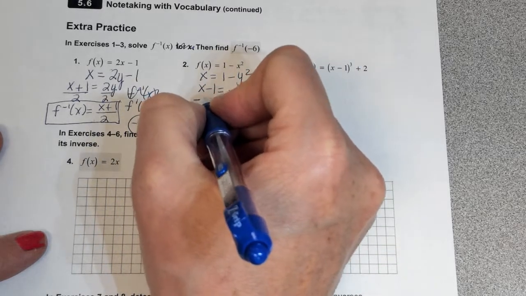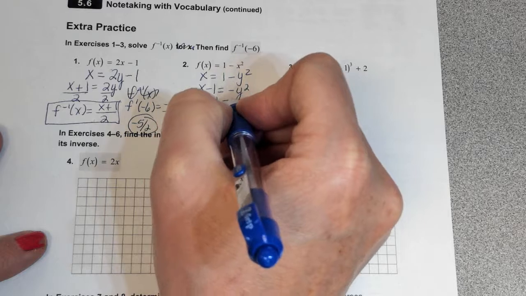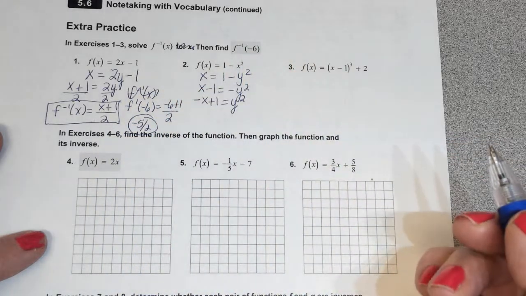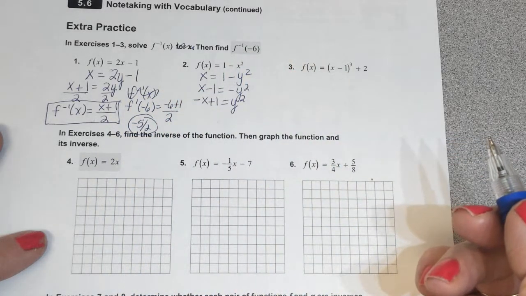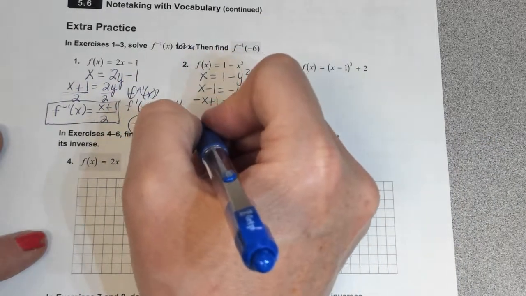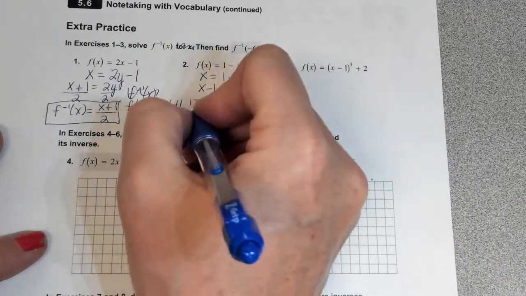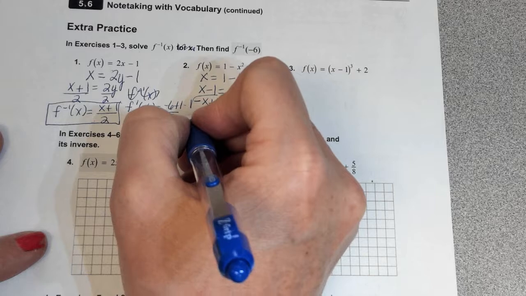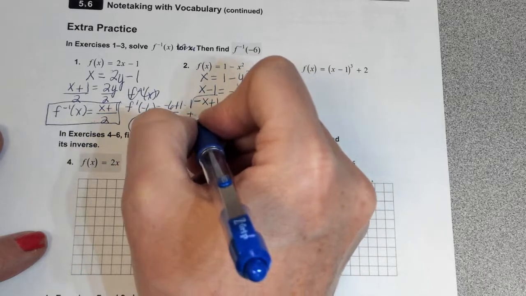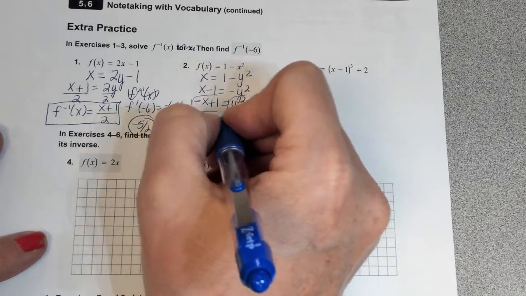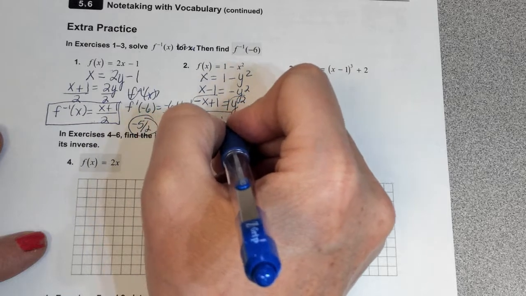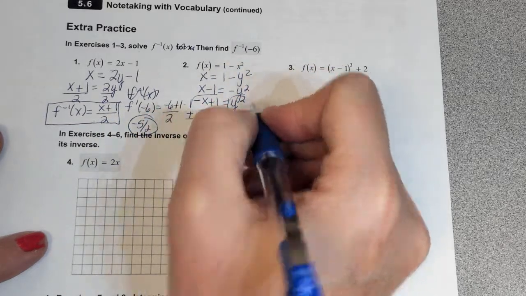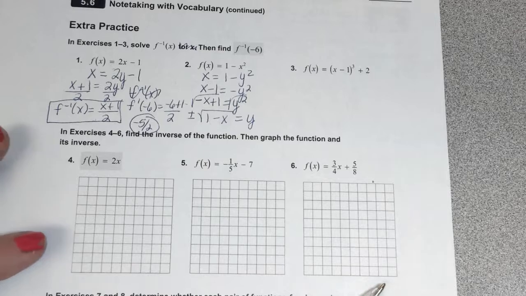So this is going to be -x plus 1 equals y squared. Now what do I do? Take the square root. So when I take the square root, do you remember what we have to put in front? Plus or minus. So plus or minus the square root of 1 minus x. I just switched it around.